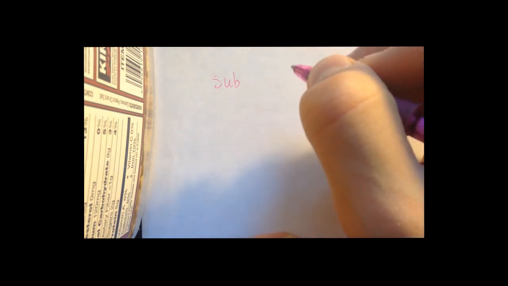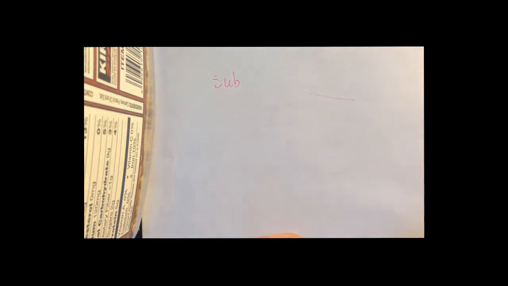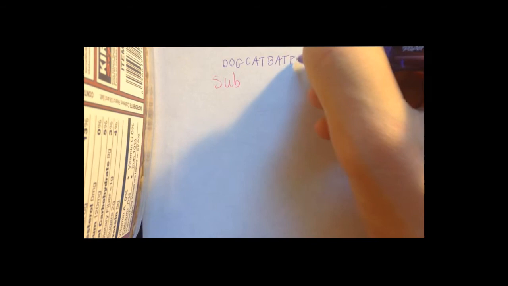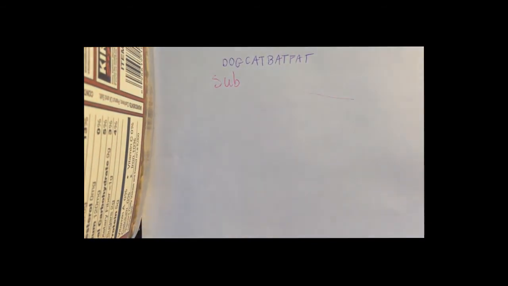Now there's one last function that you can do with strings. I just pulled up a new sheet of paper so we have more space to write this out. It's called the sub function, right here, sub. And what this does is it takes a subsection of a string. So let's say we have string 1, which I'm going to write in purple right here. Let's say it equals dog, cat, bat, fat. Okay, so dog, cat, bat, fat.